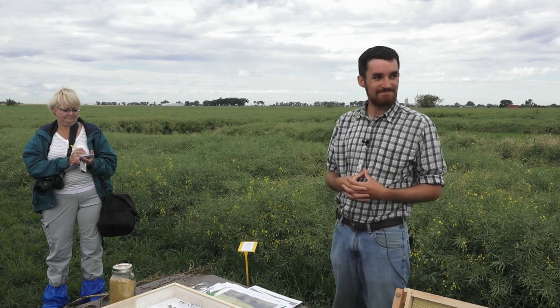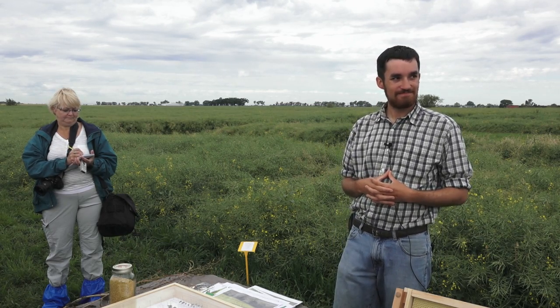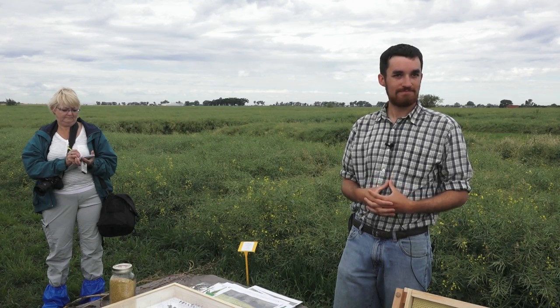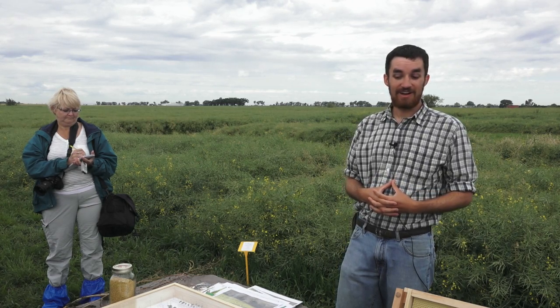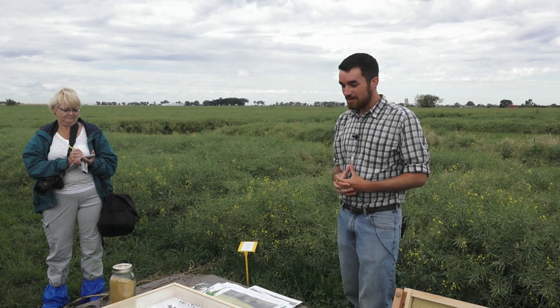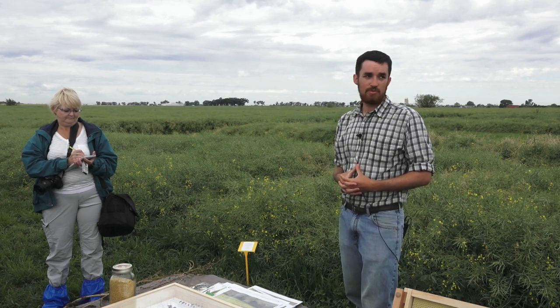In your opinion, what's the state of the union health-wise of the natural pollinators in Western Canada? That's a good question. It really depends on the species.